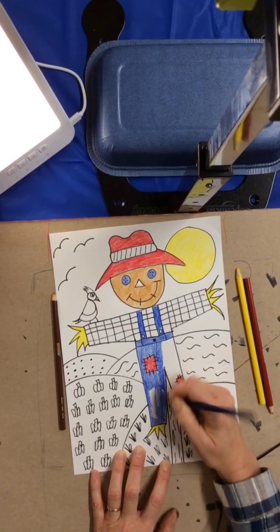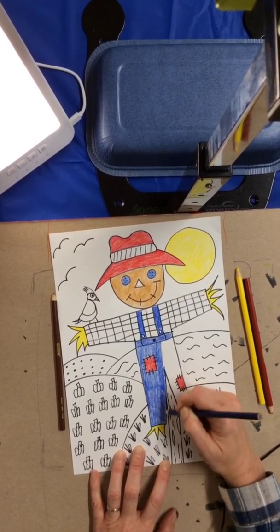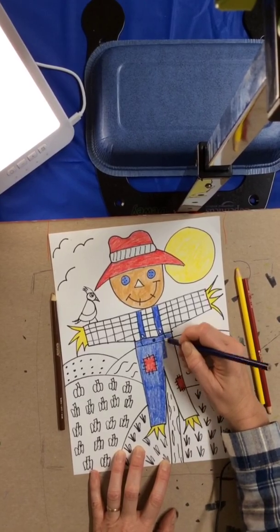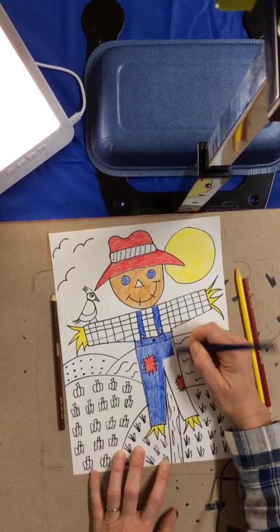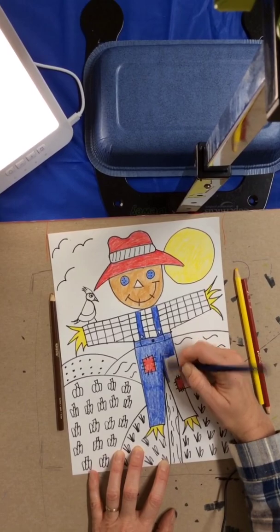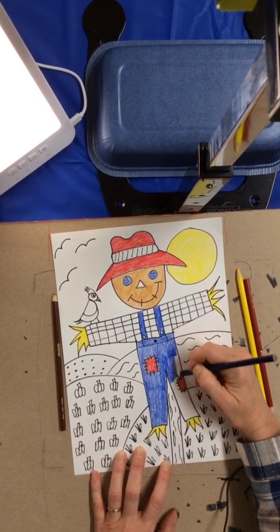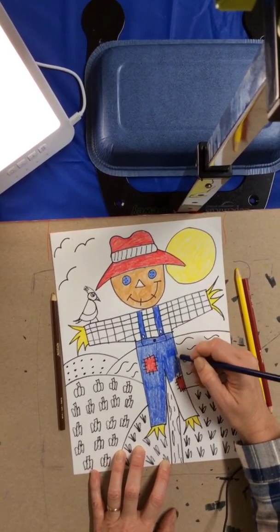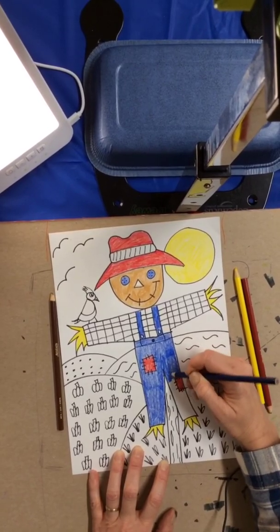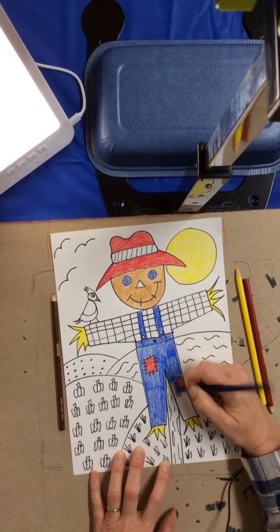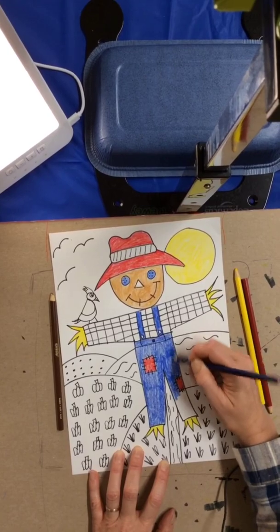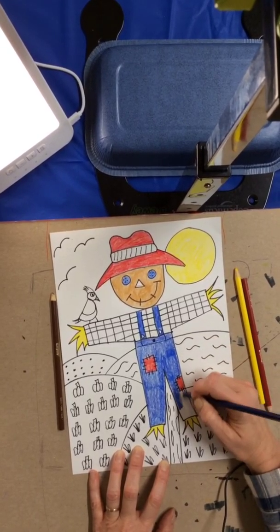Now, while I'm using my blue, I'm thinking, what can I mix with blue to make a secondary color? I can mix blue and yellow, and that makes green. If you said green, you're right. If not, you can say that while you're coloring. Blue and yellow make green.